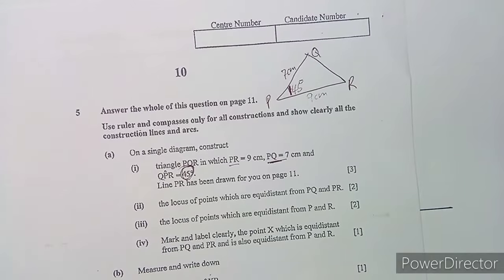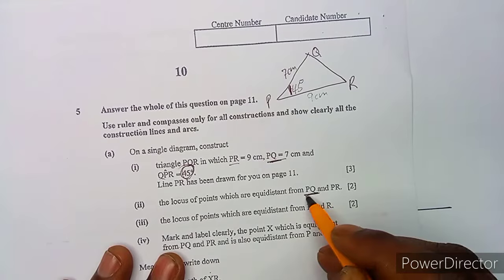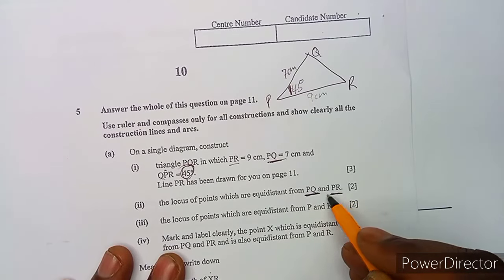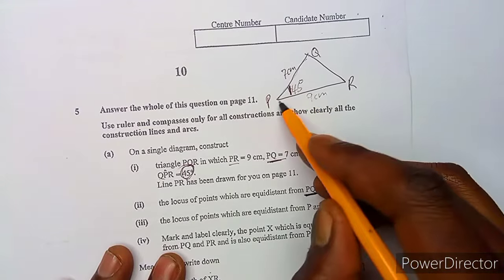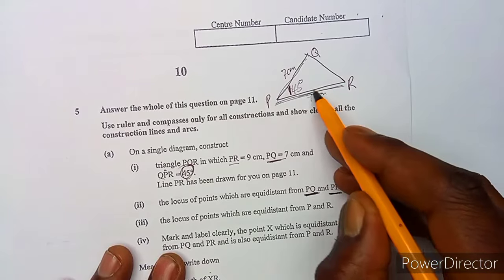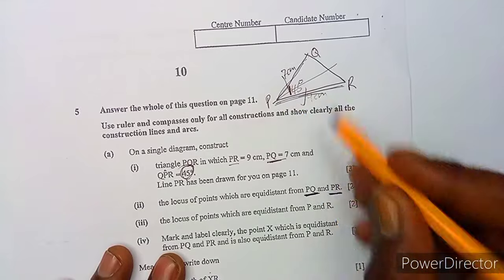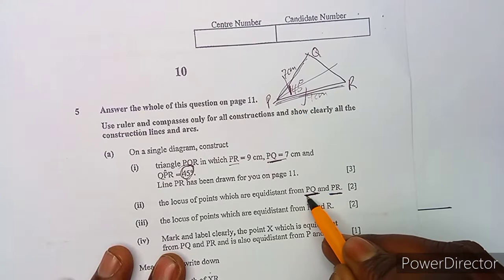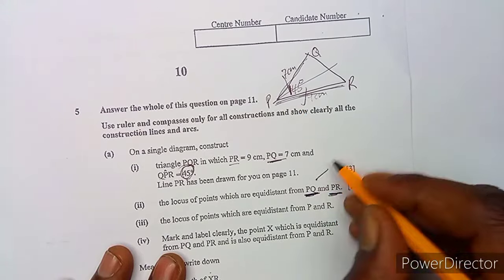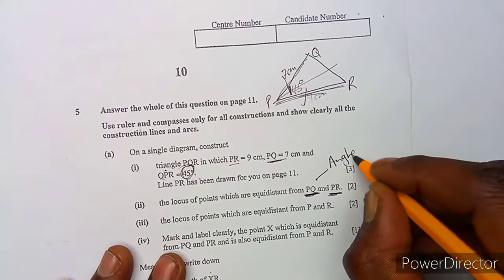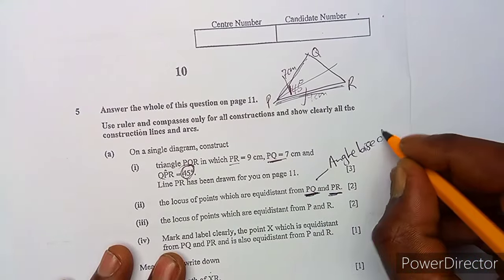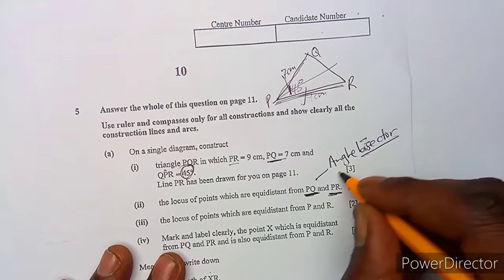Okay, so on the other part, we are now asked to construct the locus of points which are equidistant. Take note, they are equidistant from PQ and PR. Remember, guys, I told you that PQ, PR, this is a line. PQ, PR, a line and a line. So that is angle bisector. Take note, locus of points equidistant from two lines represents what? Angle bisector. So you bisect the given angle.